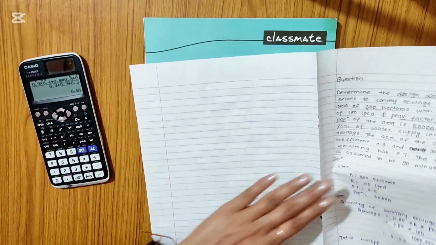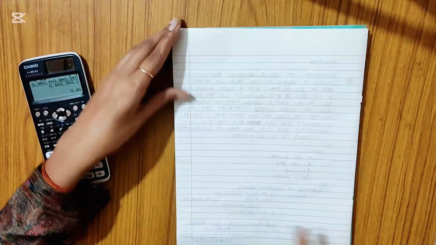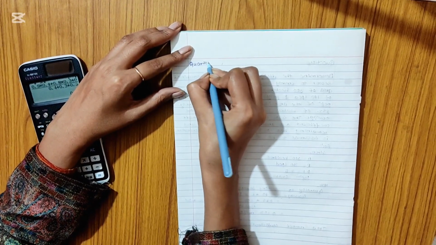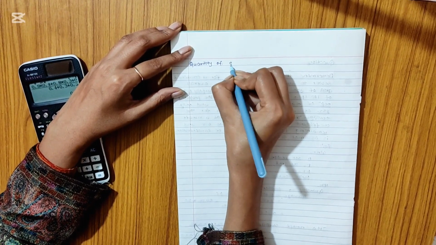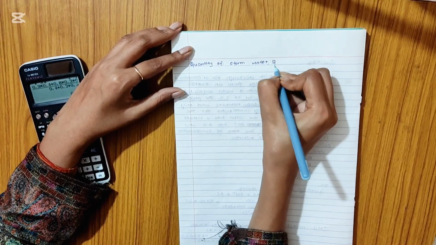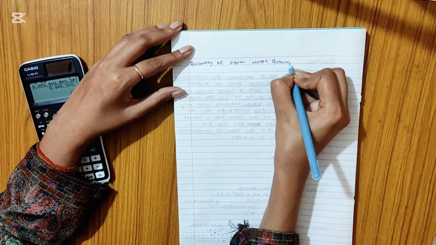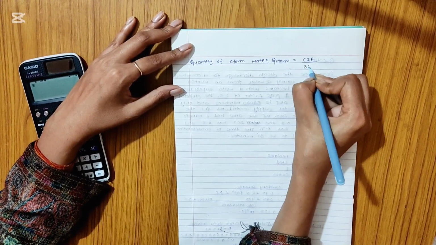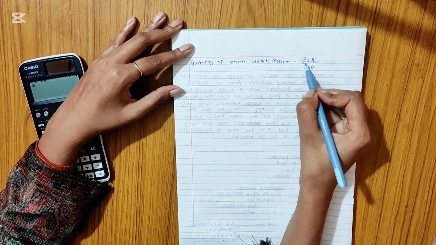Now quantity of storm water, Q storm, is equal to CIA by 360. So we have already calculated the runoff coefficient.